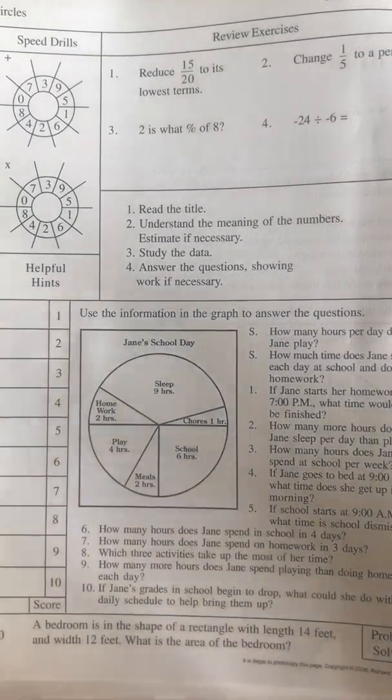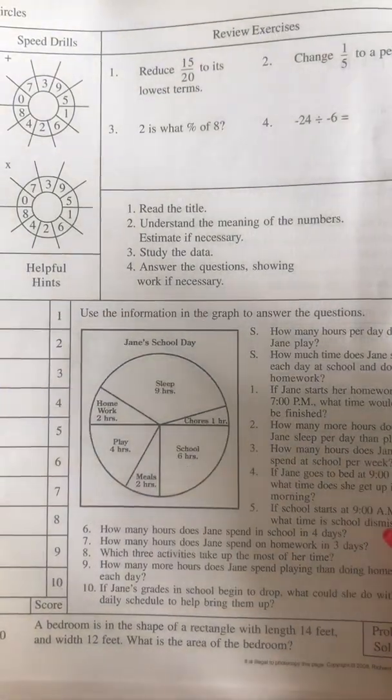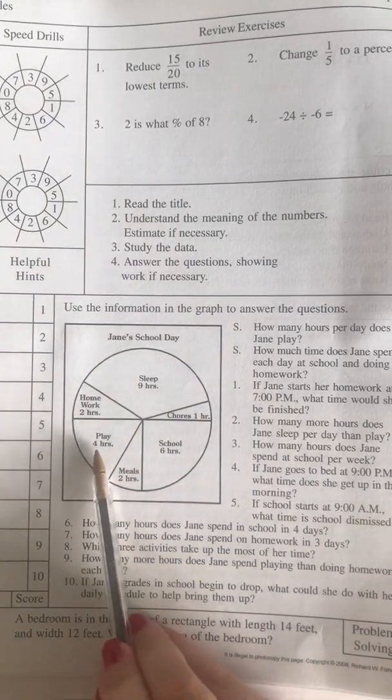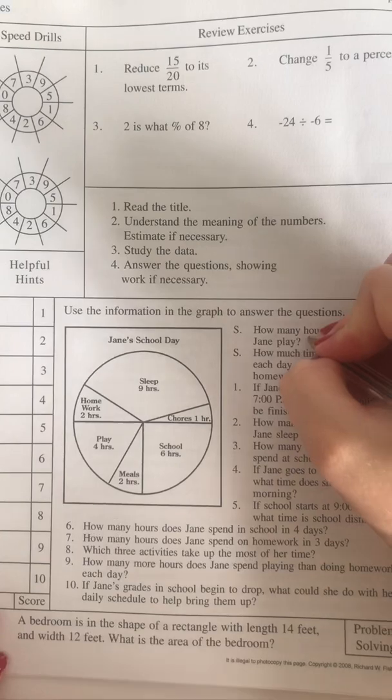And we're going to do the same thing we did yesterday. The first two samples are pretty easy to do. The first one says, how many hours per day does Jane play? Well, we can just easily look and see that she plays for 4 hours and write 4 hours. So this one's pretty easy.